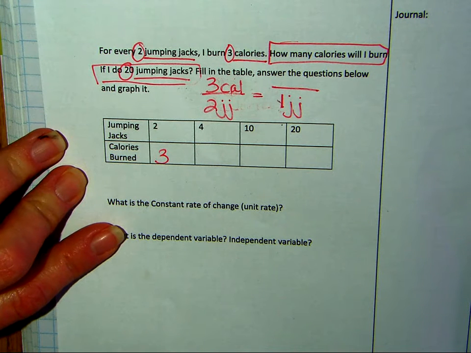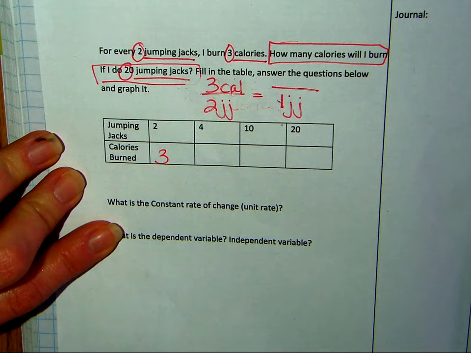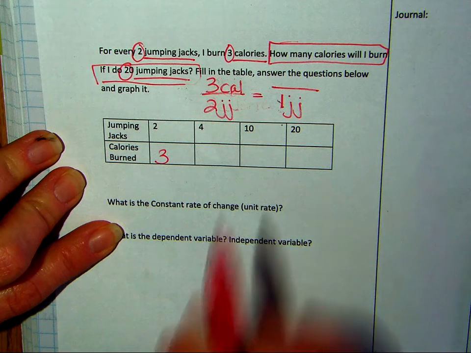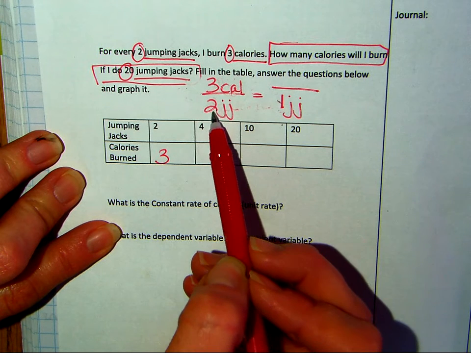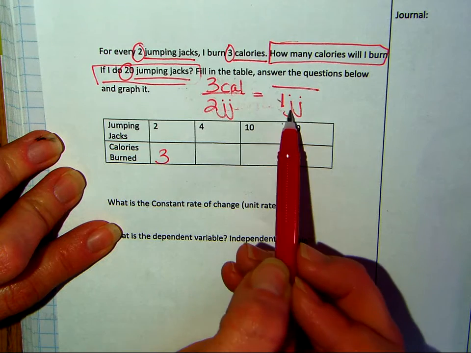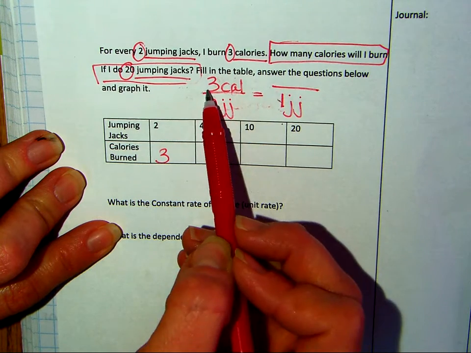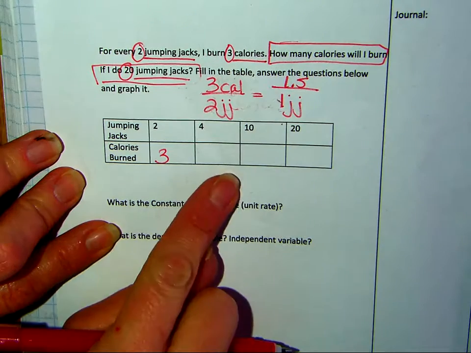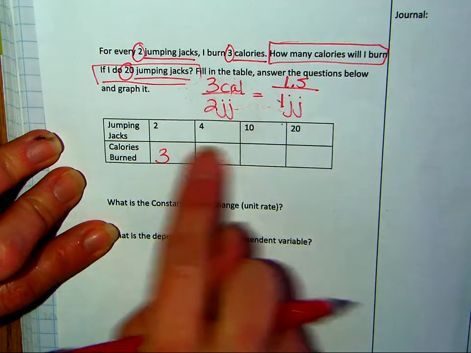Abby? 1 jumping jack equals 2 calories. Not 2 calories. Good guess, but no. Yes, Riley? 1 jumping jack would equal 1.5. How did you get that? You would divide the calories by 2 because you're also dividing jumping jacks. So we divide 2 jumping jacks by 2 to get to 1 jumping jack, and whatever you do down here, you have to do to the top. So you divide 3 calories by 2, and you get 1.5. With that being the case, you would do 4 times 1.5, and you would fill in the table.